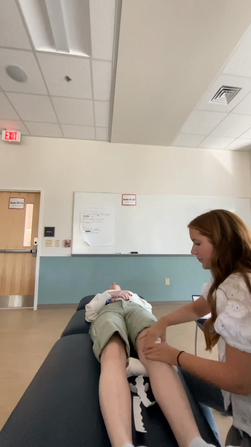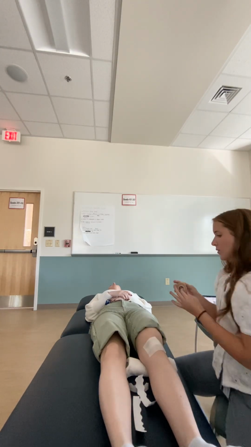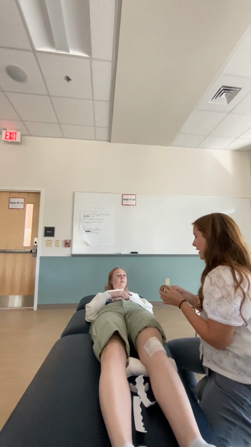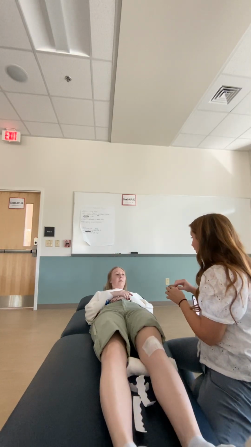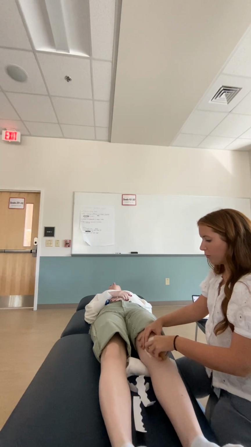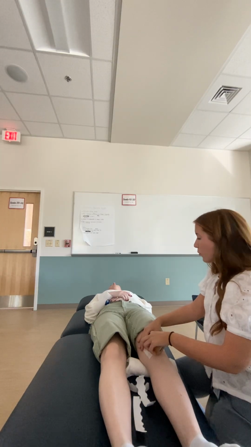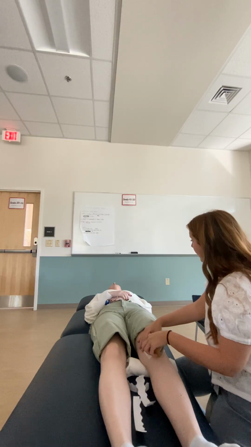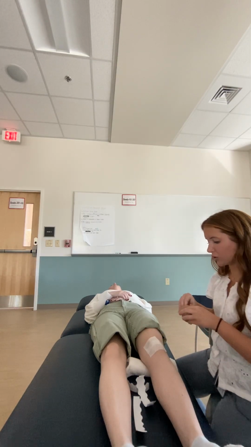Does that feel okay? Yeah. Okay, next we're gonna use this rigid tape. It kind of feels like duct tape, which might feel weird. But what we're gonna do is basically have the tape pull your knee a little more medially, to try to prevent that lateral tracking when you're doing your squats, which is causing you pain, okay?